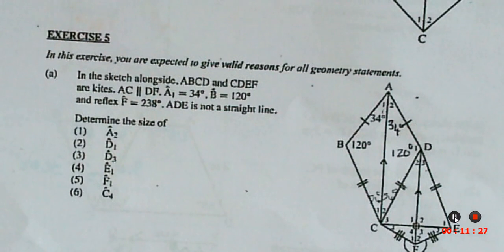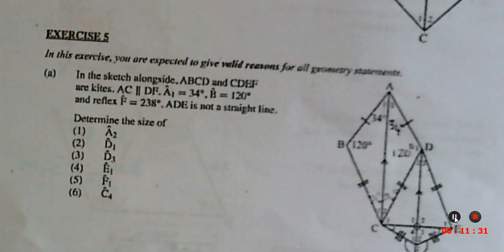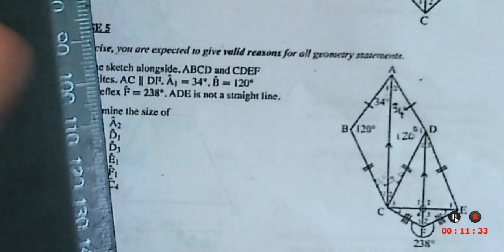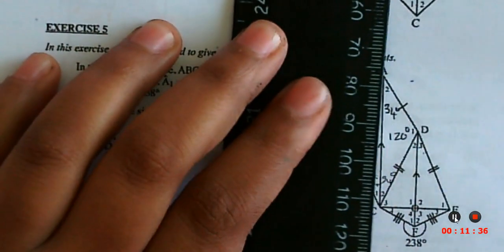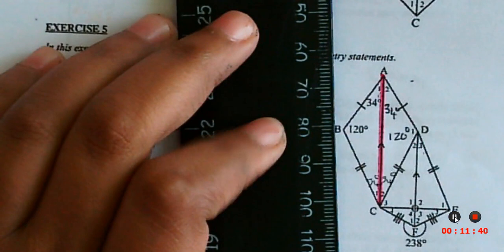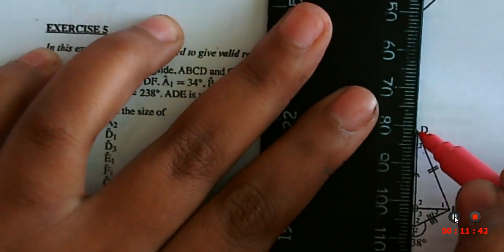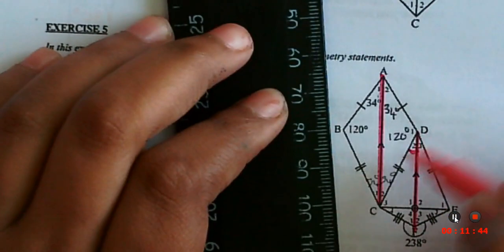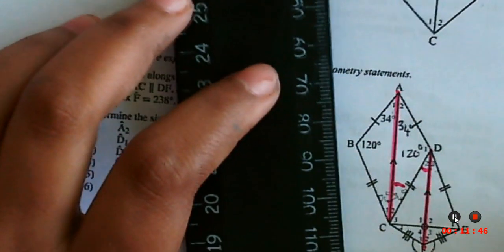Done. Easy. Okay, listen. I told you in the past, if you see parallel lines, it doesn't matter how complicated your sum is, you will color in the parallel lines, because there's my Z here.